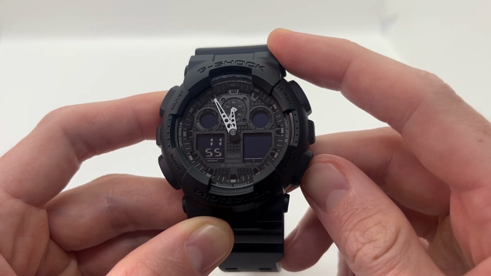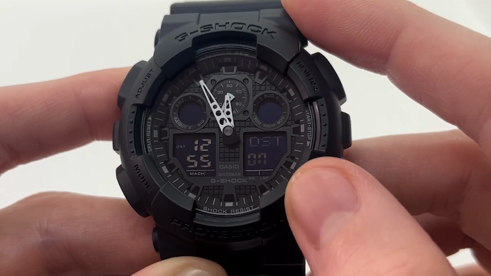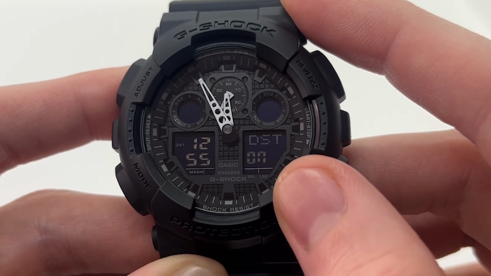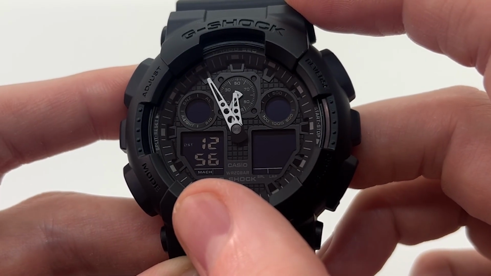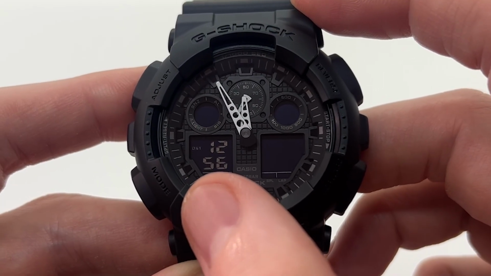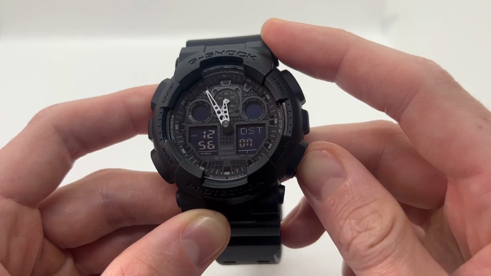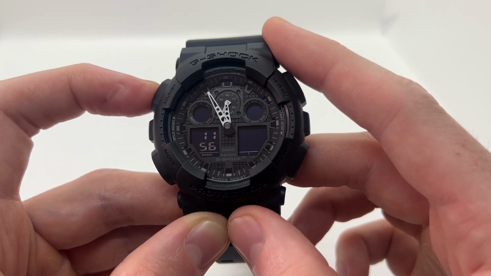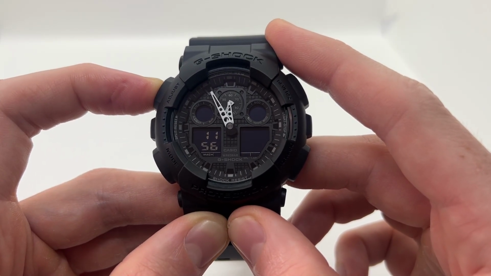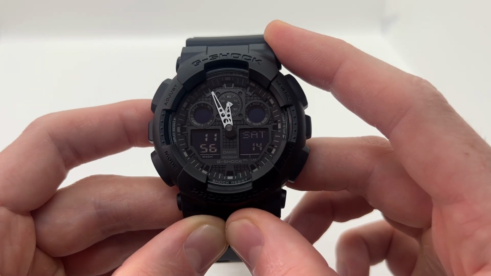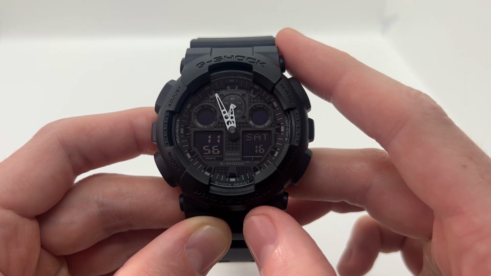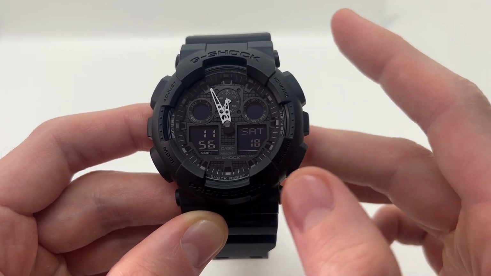It is 11:55. Now when the DST is on, so the daylight saving time is on, you can see that we have 12:56, and also it shows us DST right there. If you prefer it off, press it once, and in order to end the process, we are going to press the adjust button. Once you do that, we know that the DST is off or on depending on your preference.